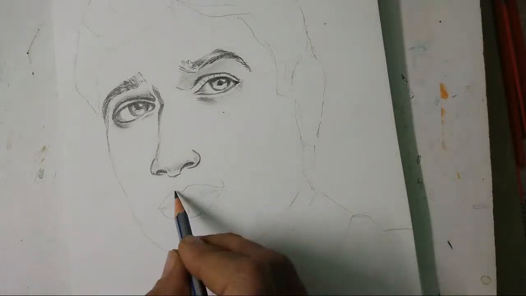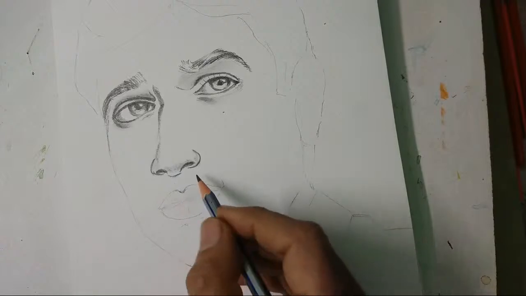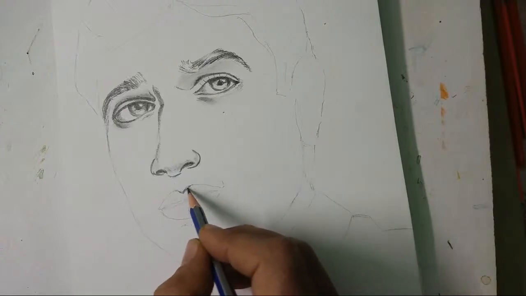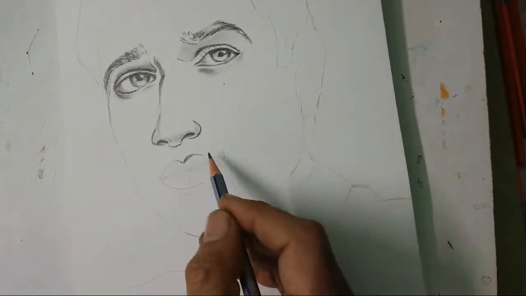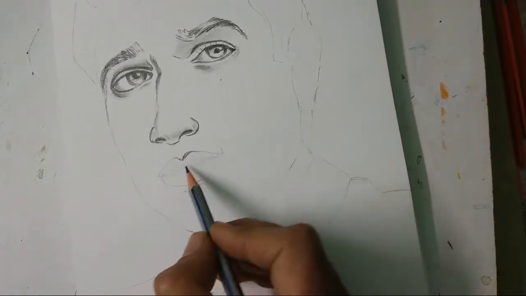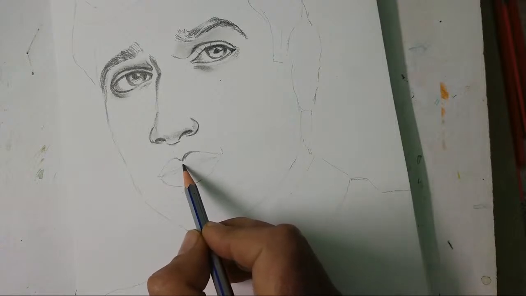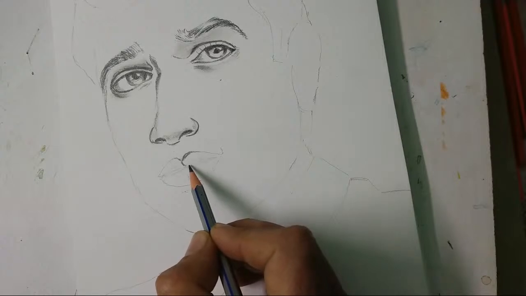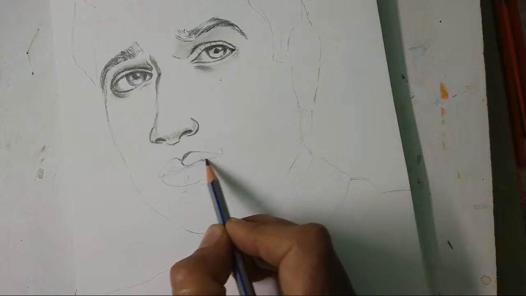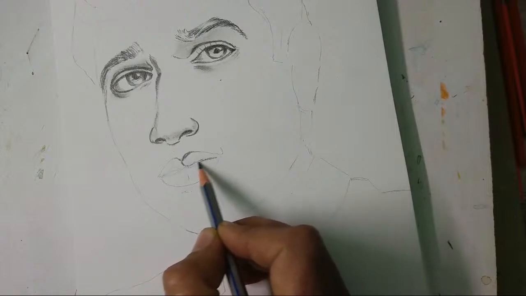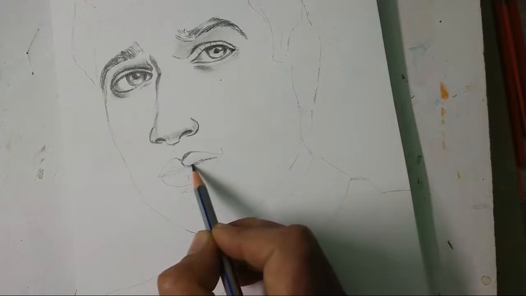Now lips, the upper end of the lip is pointed. The lips are thick also. And there is a thick mark on the lip. And there is thickness. And the lower part of the lip will have a shadow, a reflection of the upper lip.